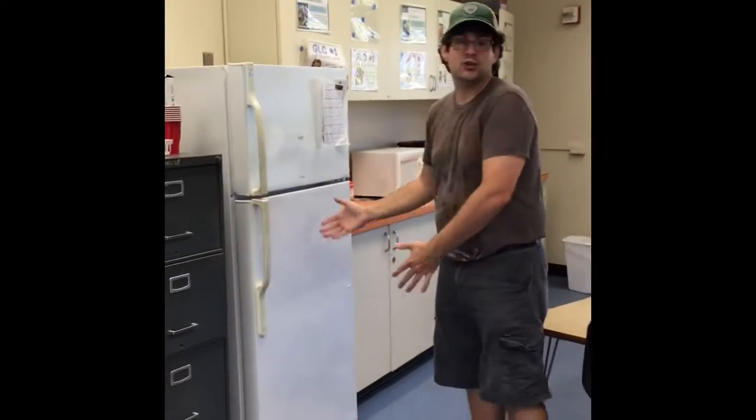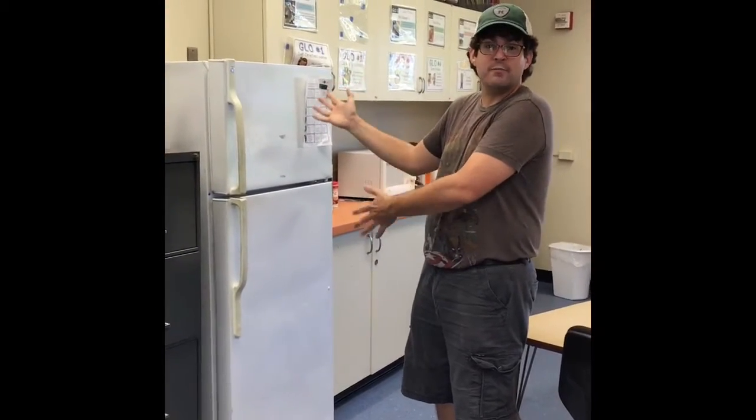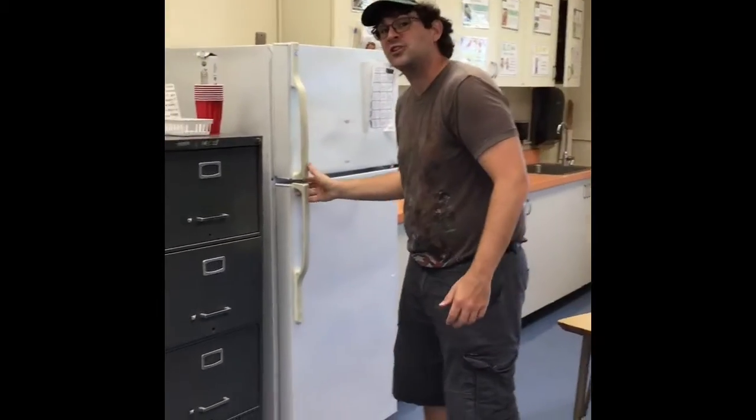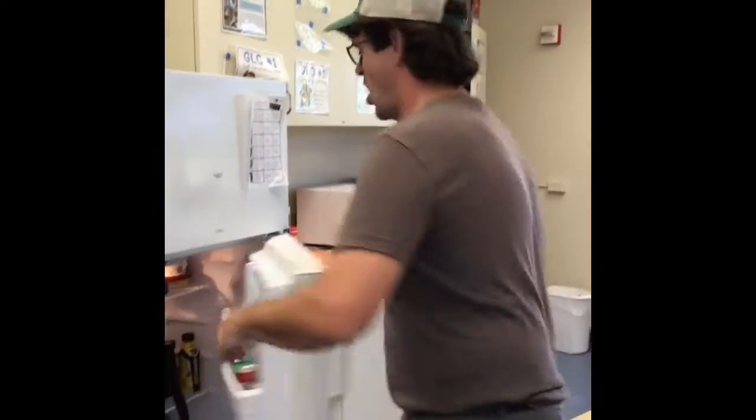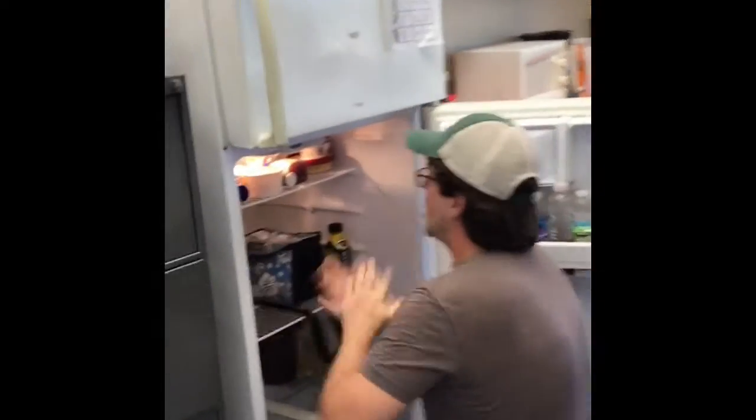Ready? Here we are in the teacher's lounge. This is where all the magic happens when we're not teaching classes in our room. Here is our fridge. Don't judge us. We have a busy life. Come on, let's check out these capacities on these containers. You can even do this in your own fridge. All right, come here.